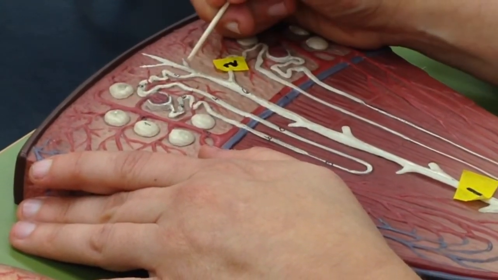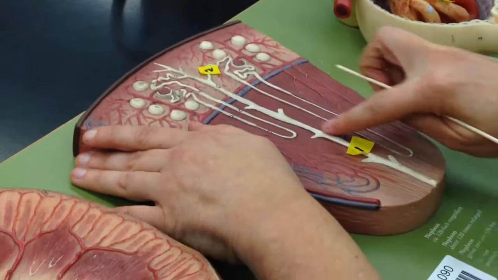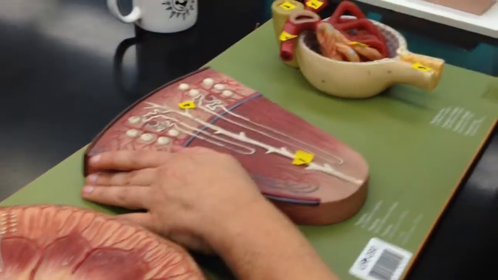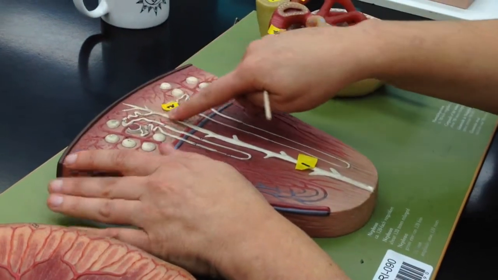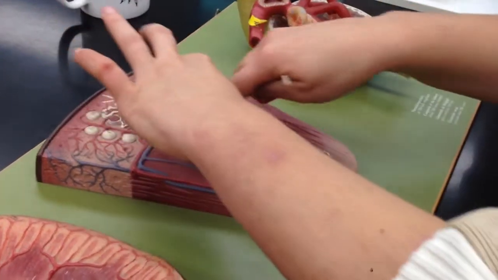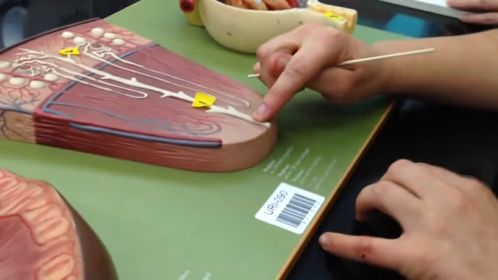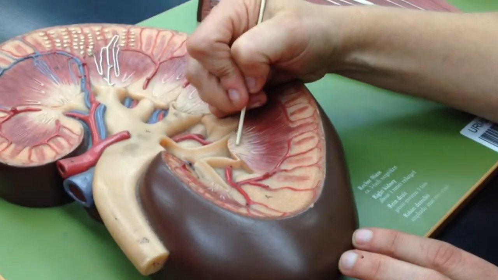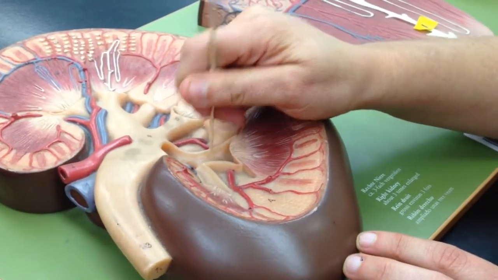All of these distal convoluted tubules are going to empty into the collecting duct that you see here, labeled with the number 1 right here. So multiple DCTs, distal convoluted tubules, are going to empty into this collecting duct. This collecting duct runs down through the medulla, and down here you have a papillary duct. And the urine is going to drip from here into the minor calyx. So the papillary duct is going to be down right about here, and the urine's going to drip into the minor calyx that you see right there.